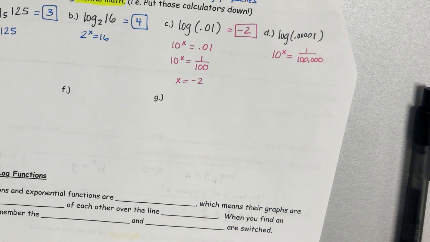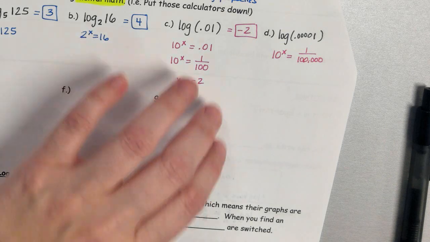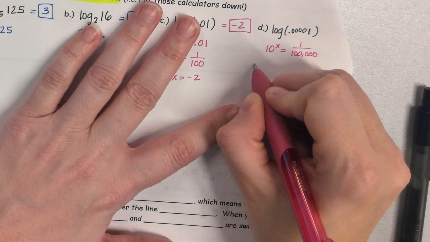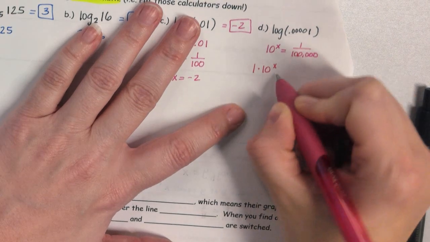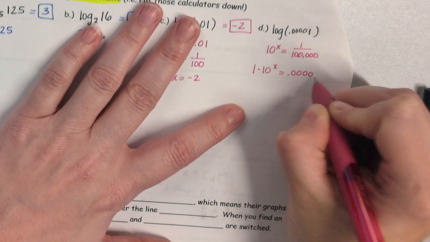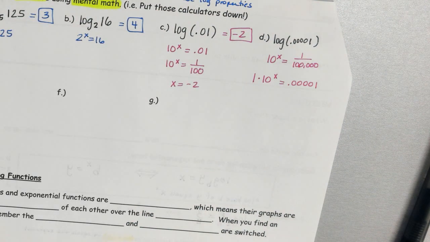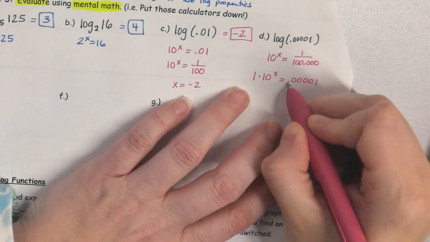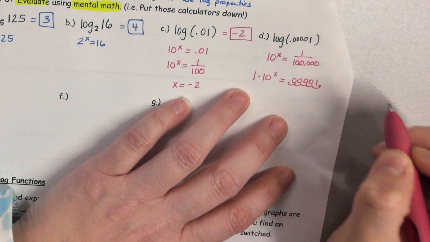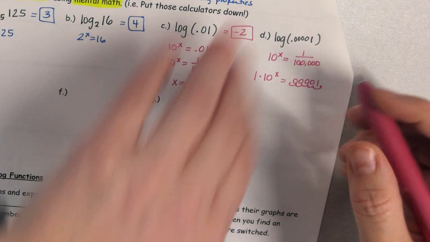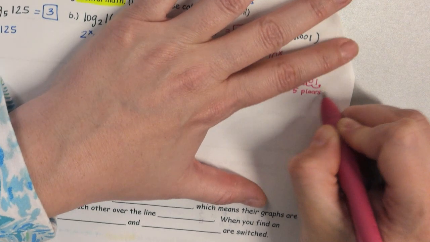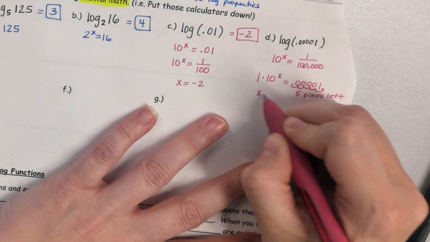If you are familiar with scientific notation, you can think of this as 1 times 10 to a power equals 0.00001. If you have the 1, how many times do I have to move the decimal to get to 1? 5 times, right? 1, 2, 3, 4, 5. So you move it 5 places left, then your x value would be -5.